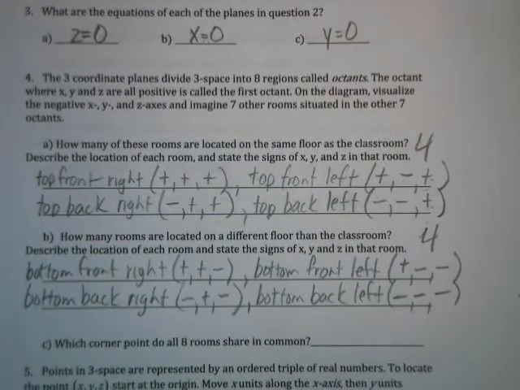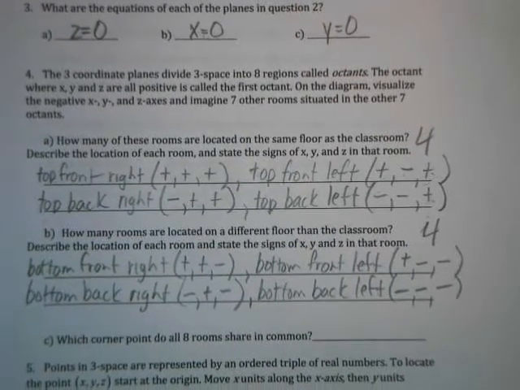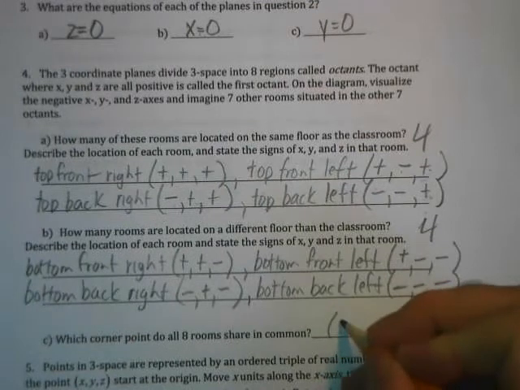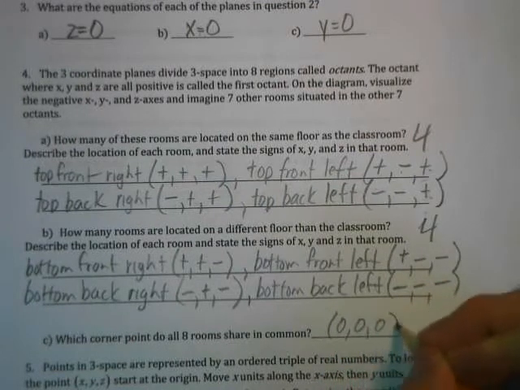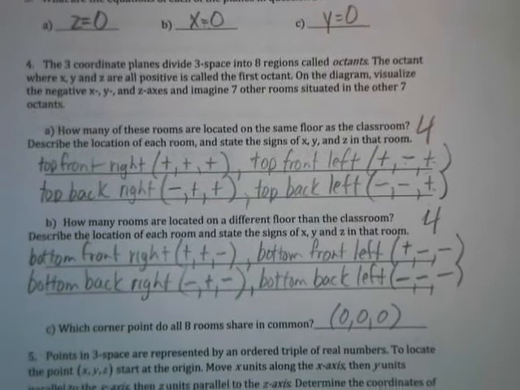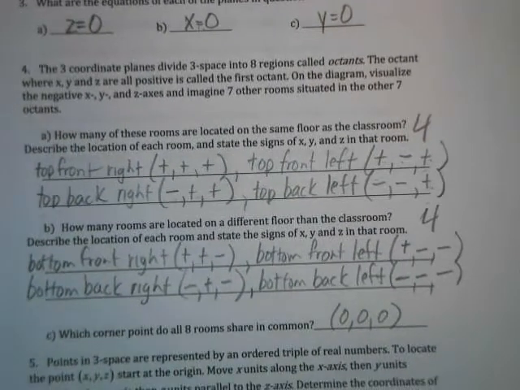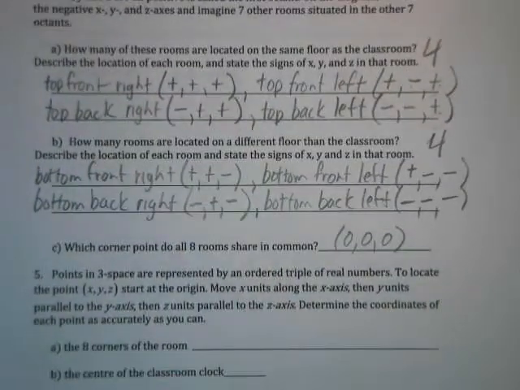Okay, which corner point do all 8 rooms have in common? Well, that would be the origin, where all the axes meet. So 0, 0, 0. And points in 3 space are represented by an ordered triple of real numbers. To locate the point x, y, z, start at the origin. And again, this is what we've looked at before. Move x units along the x-axis, then y units parallel to the y-axis, and then z units parallel to the z-axis.